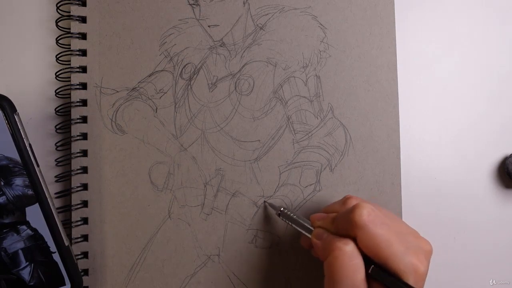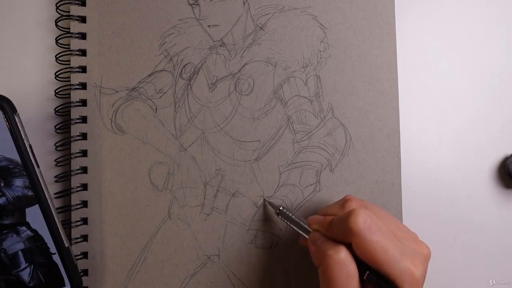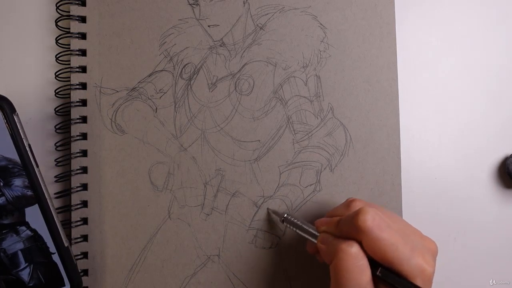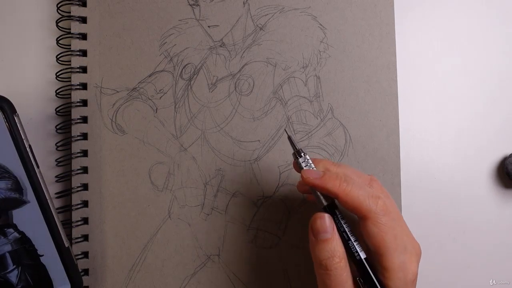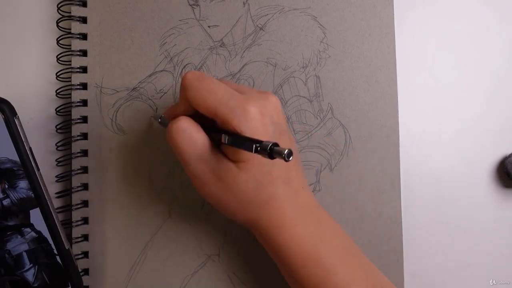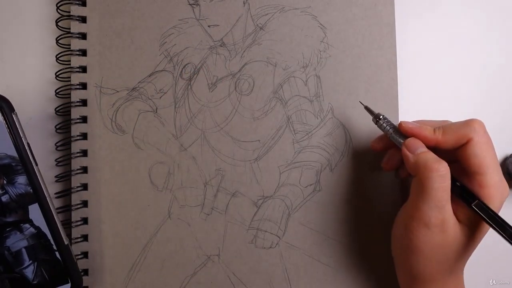So here we have the gauntlet that has a knuckle area here. There's kind of a knuckle pad that protects the front of the arm. We're going to do the same thing on the other side. Make sure it wraps around the arm like a cylinder.